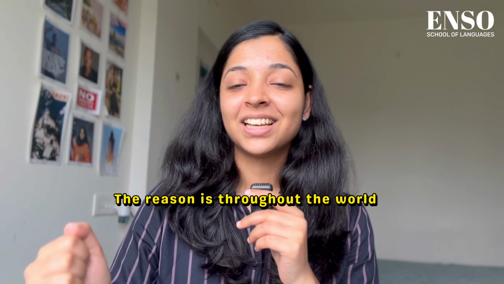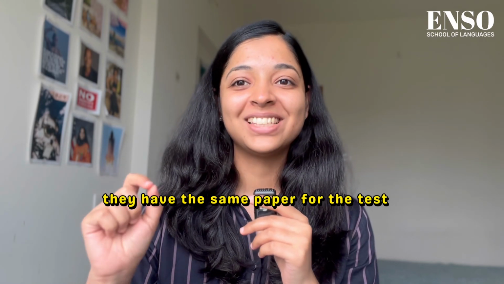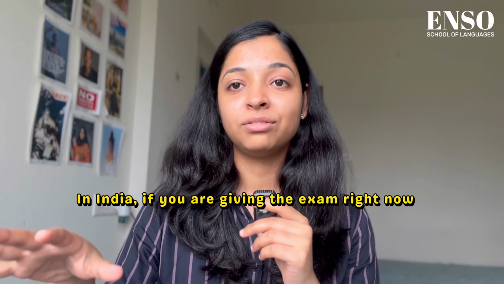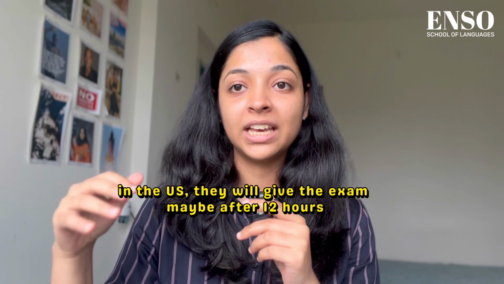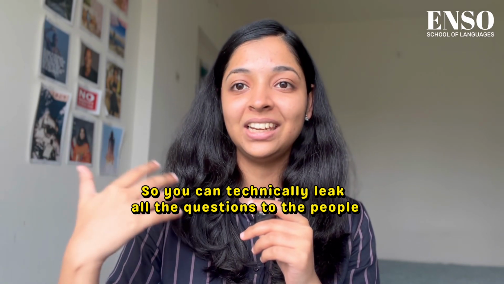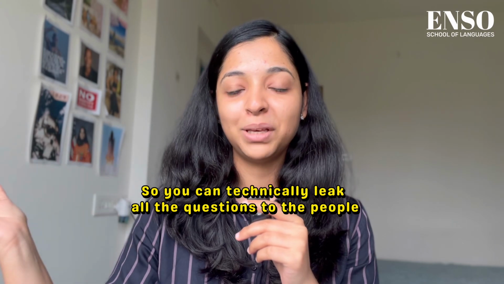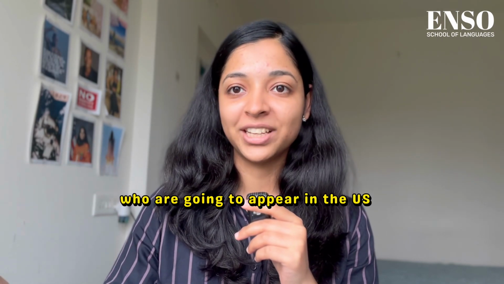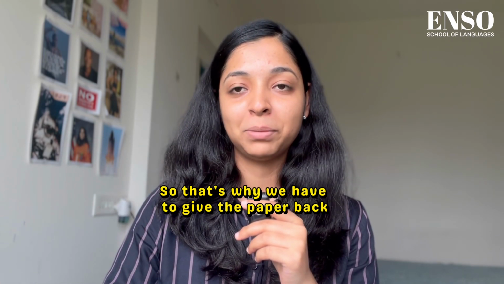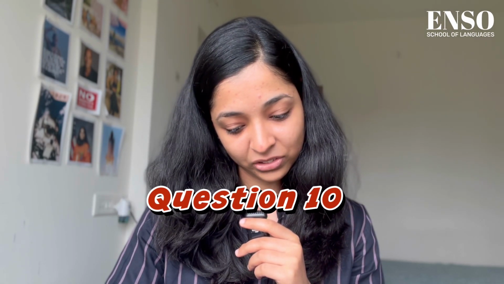The reason is throughout the world they have the same paper for the test. So in India, if you're giving the exam right now, in the US, they will give the exam maybe after 12 hours. So you can technically leak all the questions to the people who are going to appear in the US. So that's why we have to give the paper back. So yes, I forgot which question we were on. I think we were on question 10. Mm, yeah, we were on question 10.